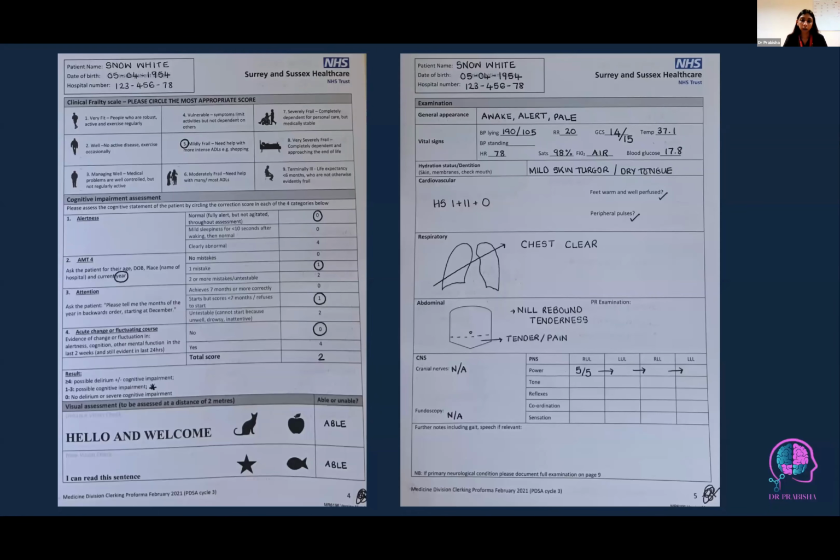So that's written like that. And then abdominal, so we want to do palpation and percussion, and make sure that there's no pain and that it's soft. She had a little bit of tenderness and pain in the hypogastric region, but she didn't have any rebound tenderness. I didn't manage to do PR on her.